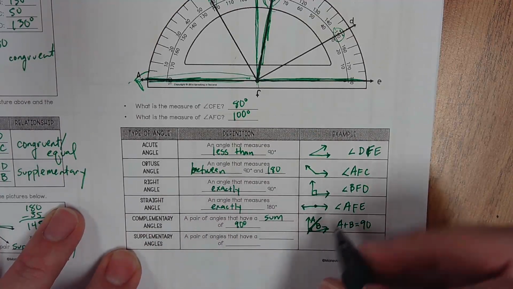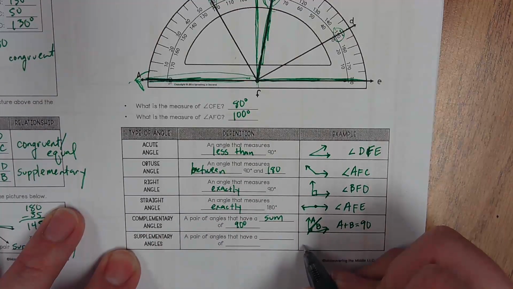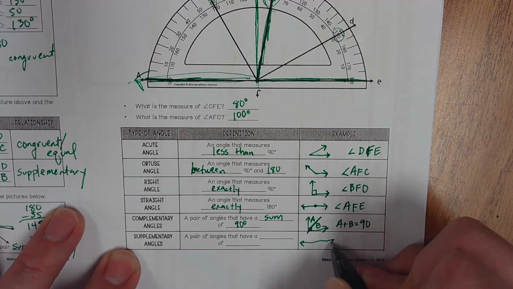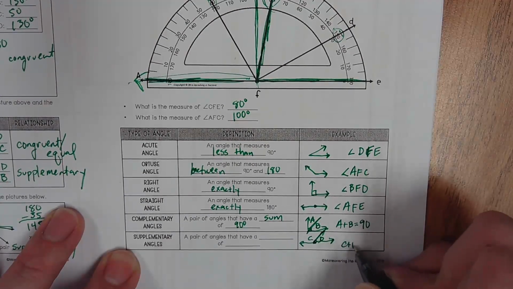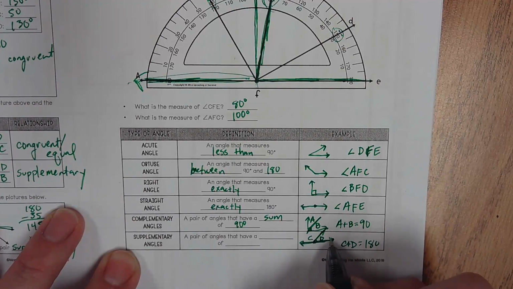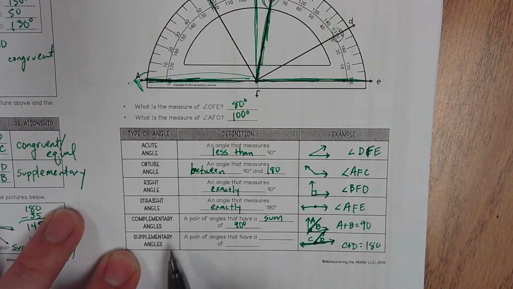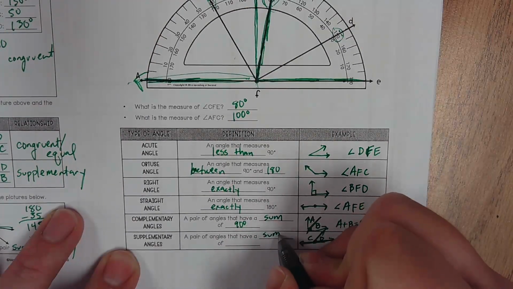And then supplementary is the exact same thing, except instead of making a 90 degree angle, it makes a 180 degree angle. So we've got this here, and we've got C and D. C plus D must be equal to 180, because it makes a straight line. Sorry for my poor drawing here. A pair of angles that have a sum of 180.